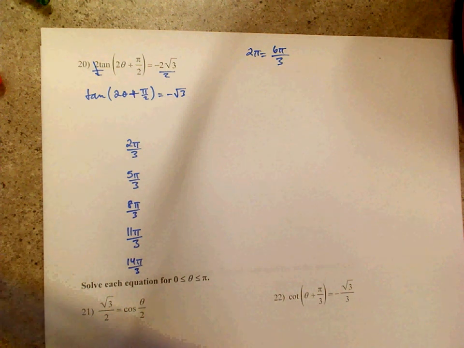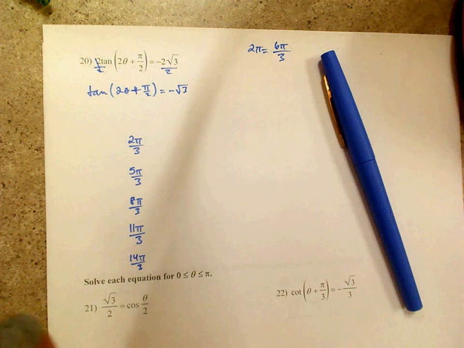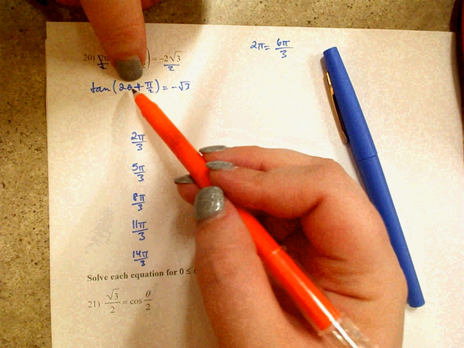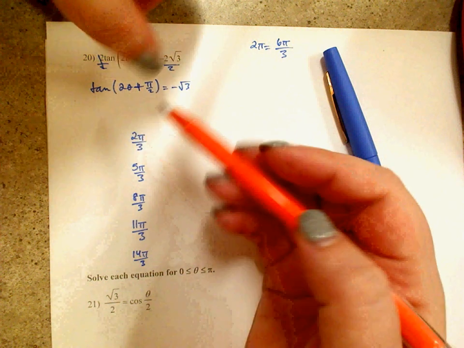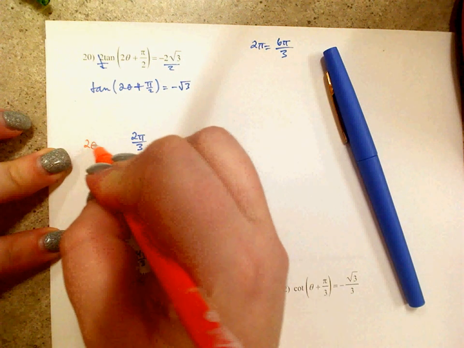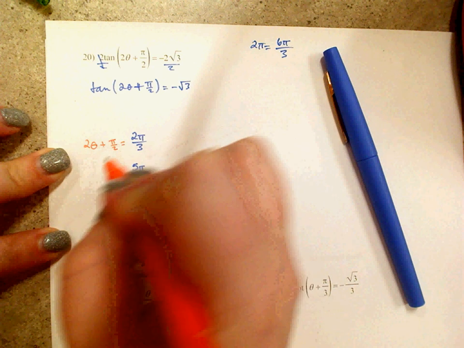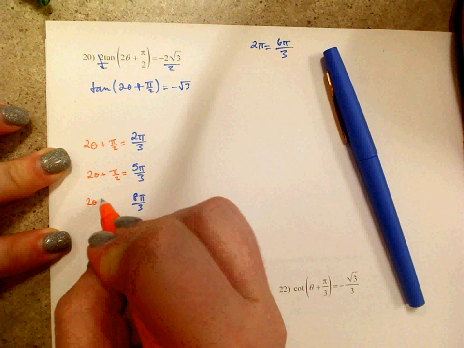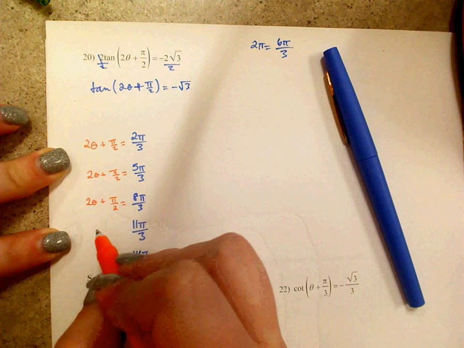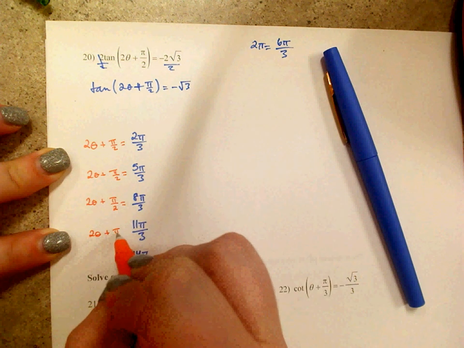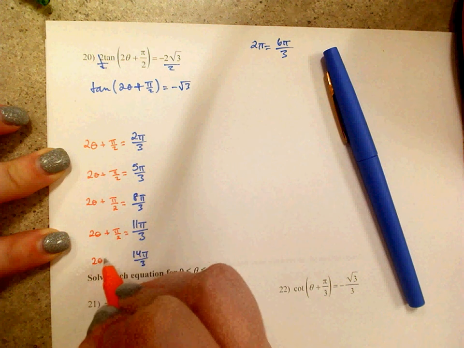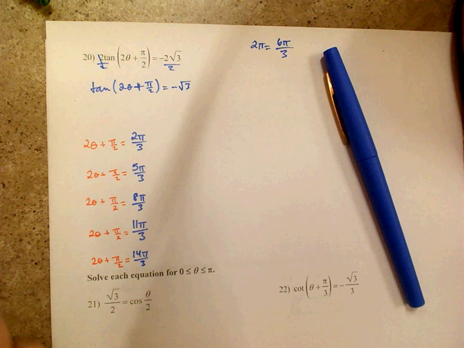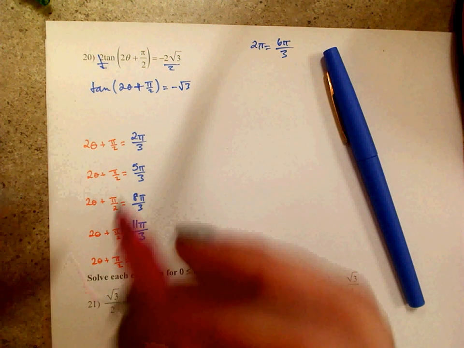Okay? So the point is that tangent of all of these angles will give me negative square root of 3, so I've got to solve for the theta such that 2 times theta plus pi over 2 equals this angle. So I'm going to set each of these equal to 2 theta plus pi over 2. Okay, and if I need to keep going, then I will. So the first thing I'm going to do is subtract pi over 2.